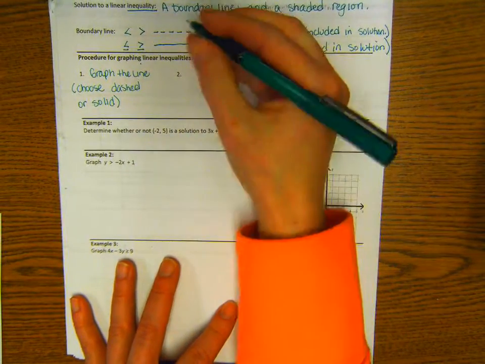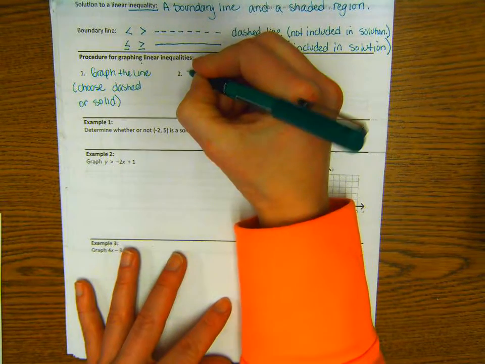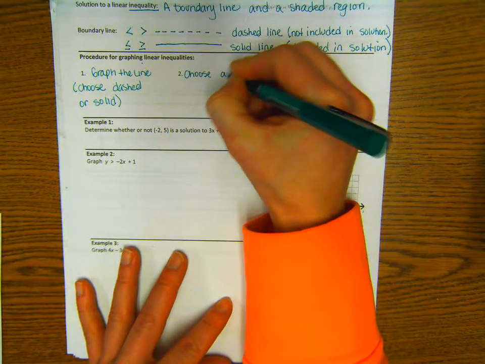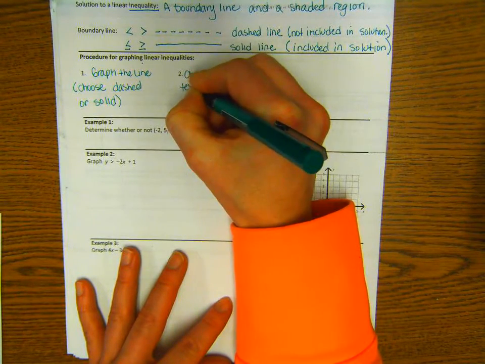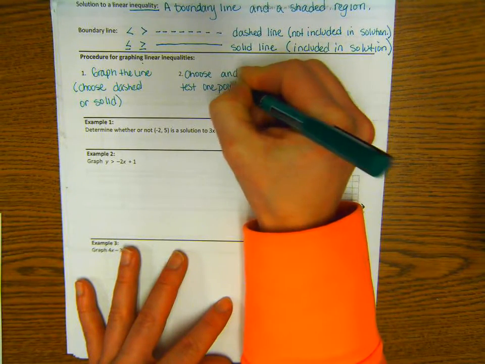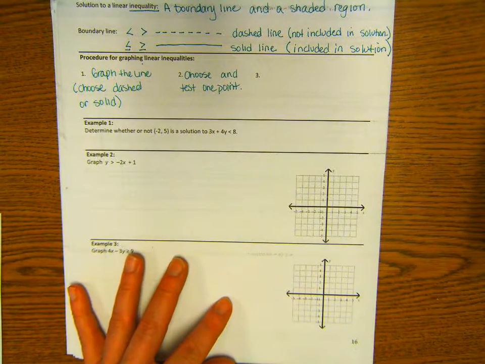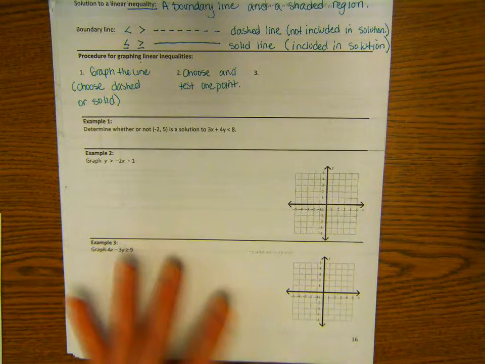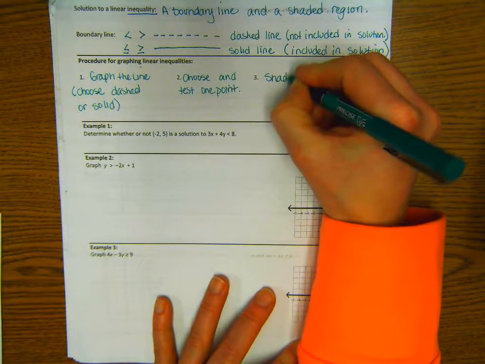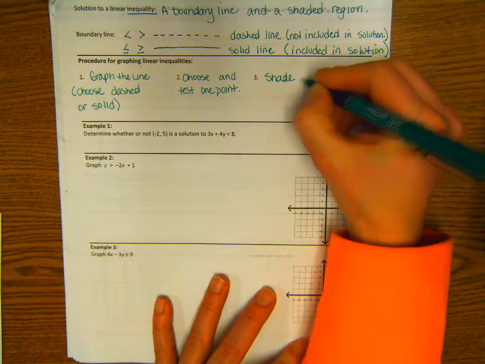So to pick the region, we are going to choose and test 1 point. Then we are going to shade accordingly.